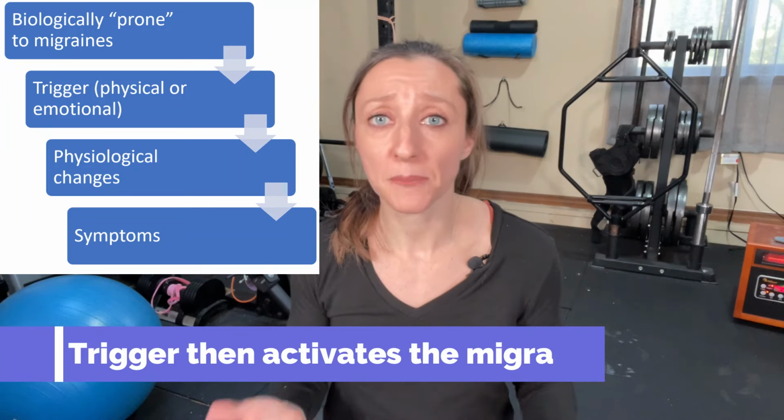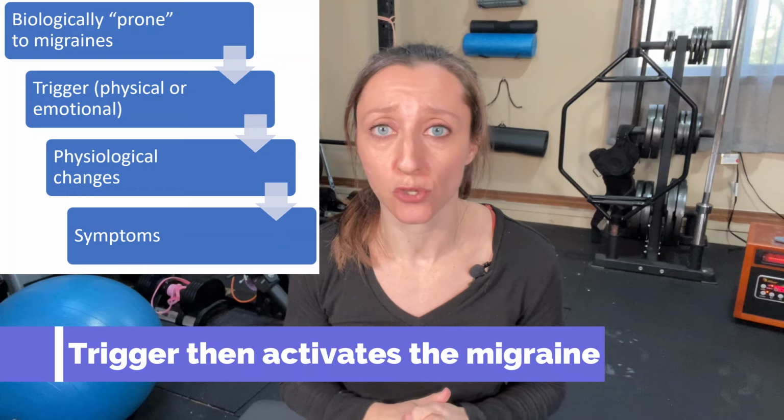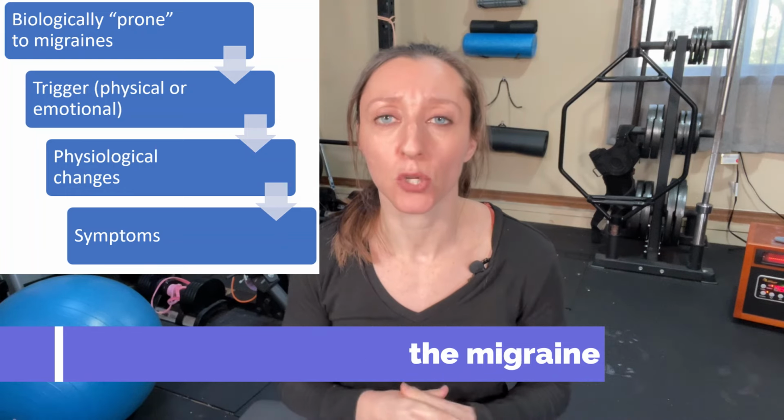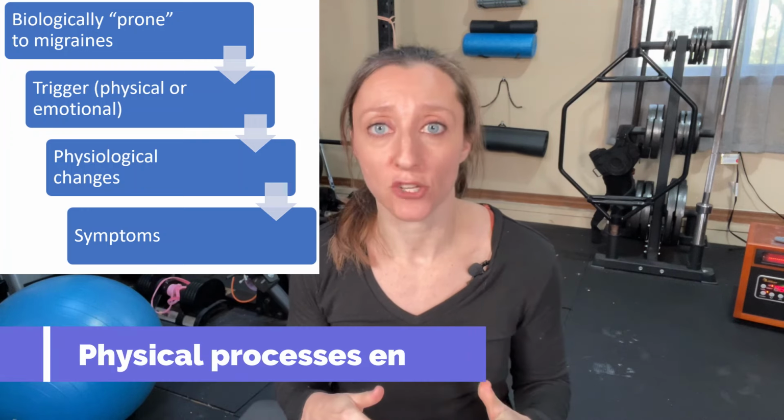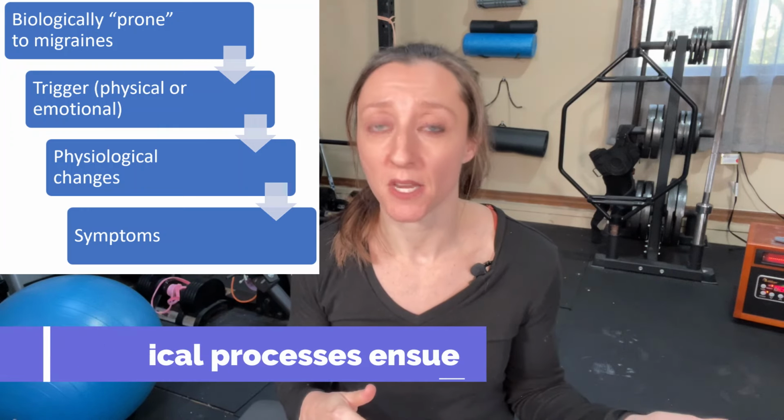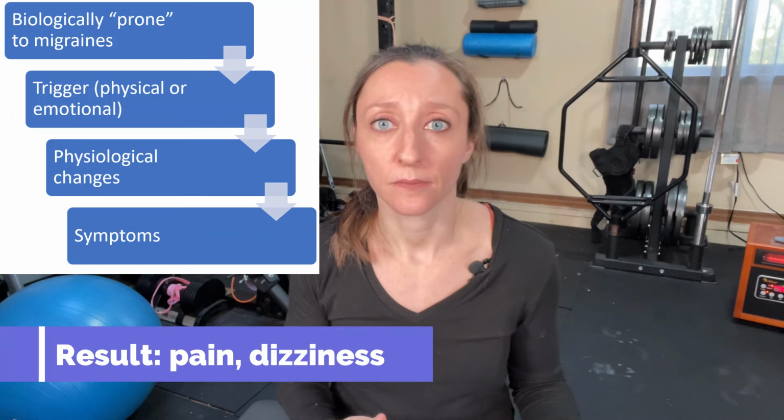Then goes the conventional model. There is some kind of biological trigger, or perhaps even a psychological or social trigger, which again, in medical literature, is often described as stress. This leads to physical changes, the ones we talked about at the beginning of this video, and that leads to pain or other symptoms because of physical inflammation of the nerves or other structures in the head or neck. Nice and easy, cut and dry, right?